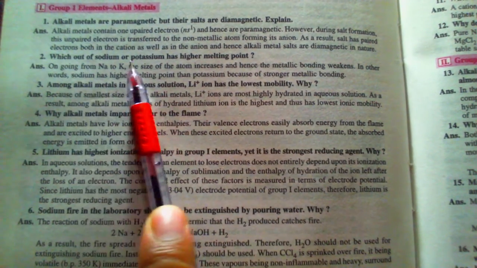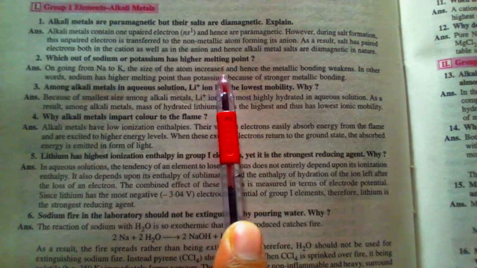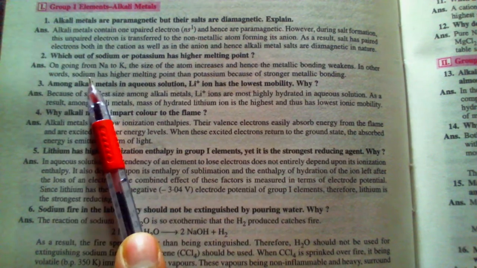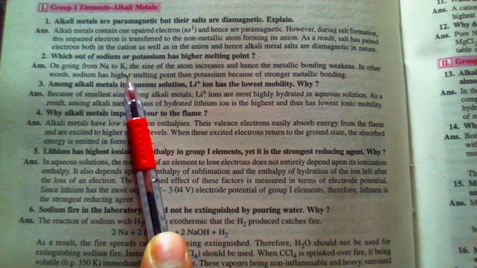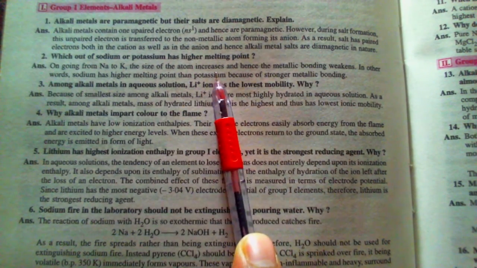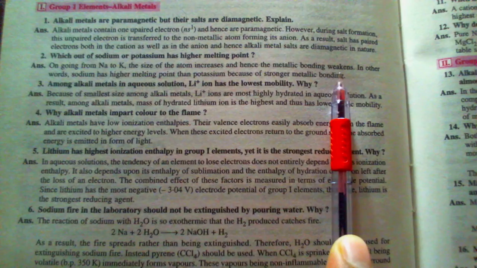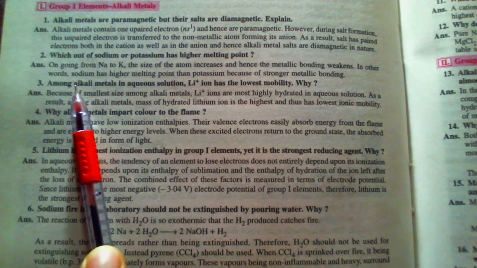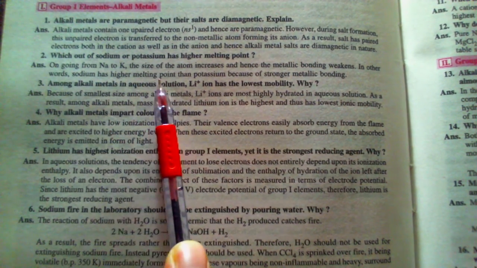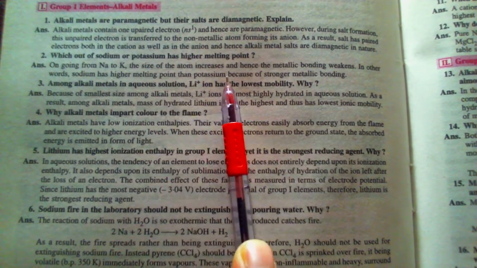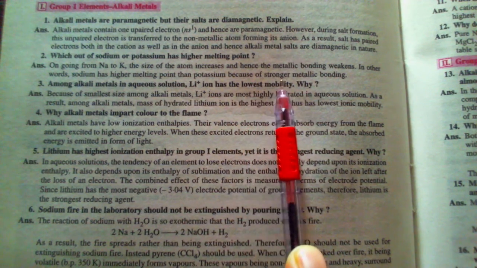Which out of sodium or potassium has higher melting point? On going from Na to K, the size of the atom increases and hence the metallic bonding weakens. In other words, sodium has higher melting point than potassium because of stronger metallic bonding.